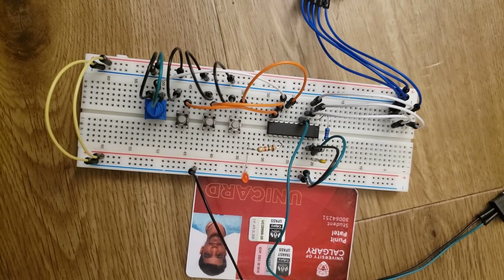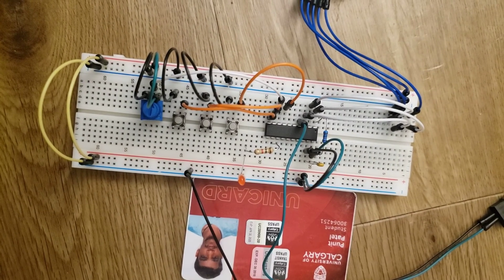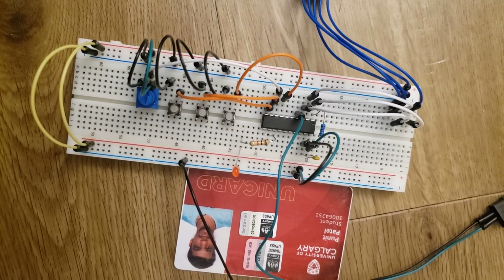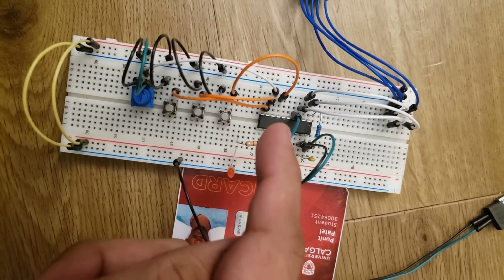I'm using RA2 as my switch 1, RA4 as my switch 2, and RB4 as my switch 3, which you can see here.